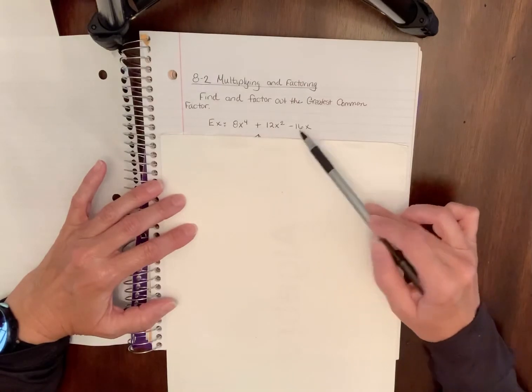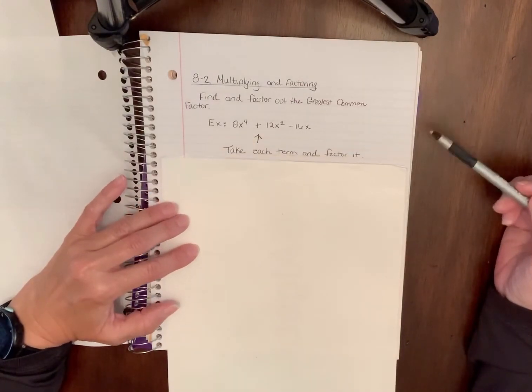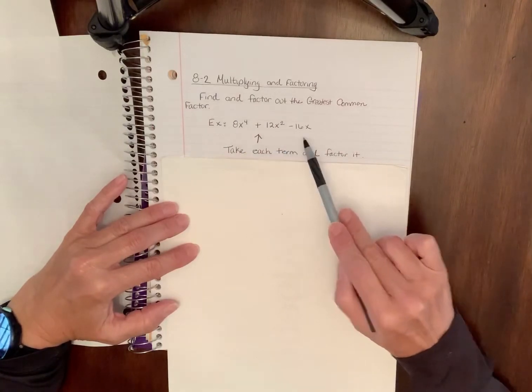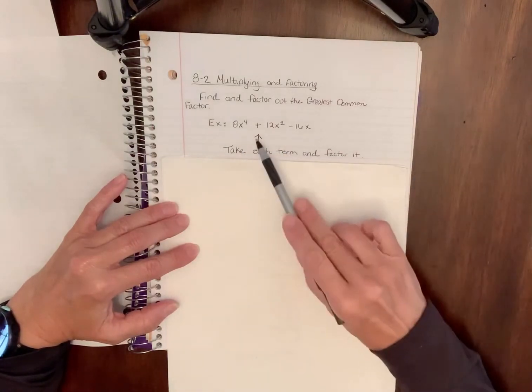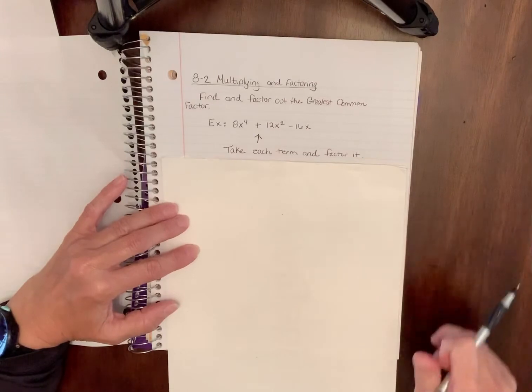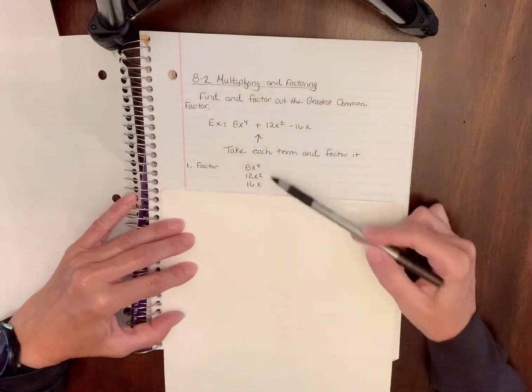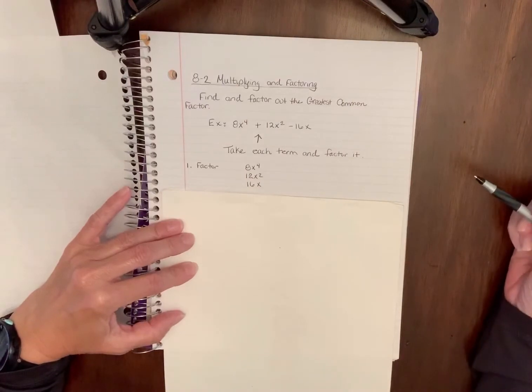This is a trinomial, and we are going to take each term and factor it. Each of these is considered a term because they have operation signs in between them. So that's going to be our number 1 step here. We're going to take each of those terms, list them down here, and factor them.